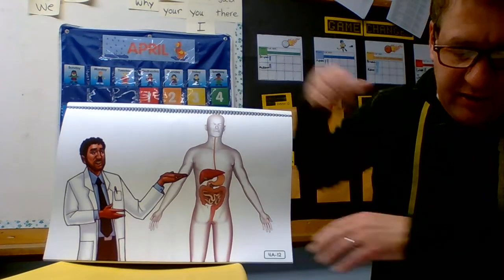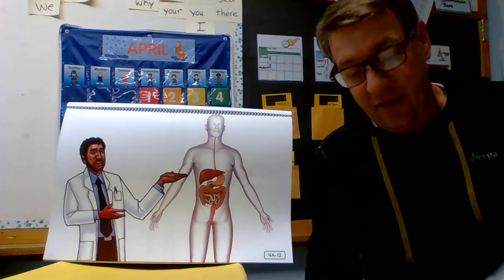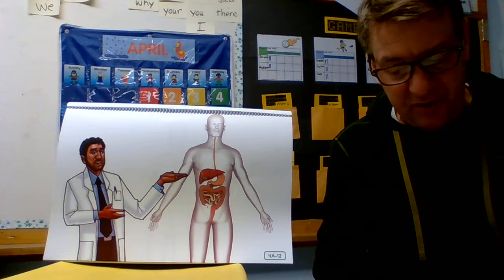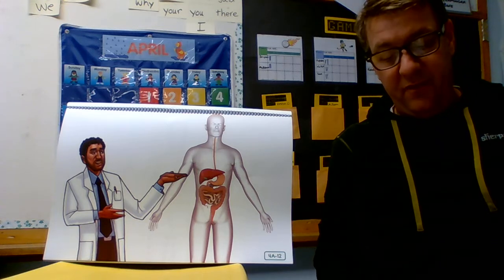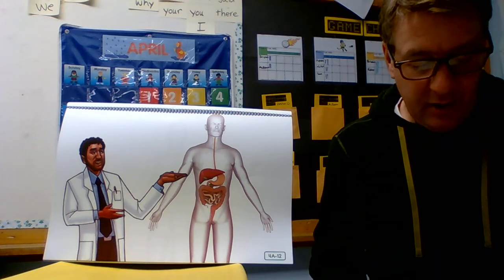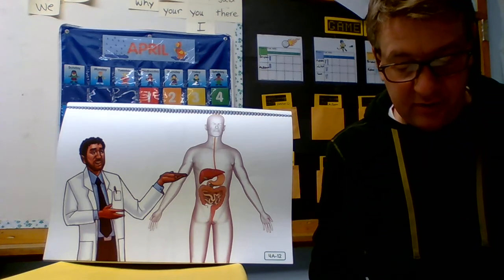So the next time we gather together, we'll discuss the organs that work together to digest or break down your food. Today, we looked inside your stomach, but your stomach is only one part of the food's journey as it travels through your body. Can you name some of the organs that belong to the digestive system?